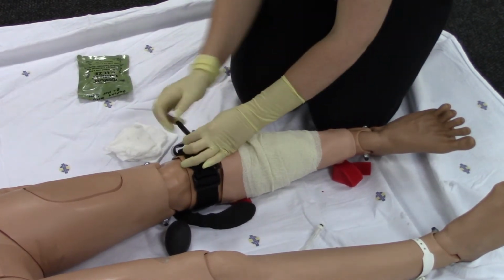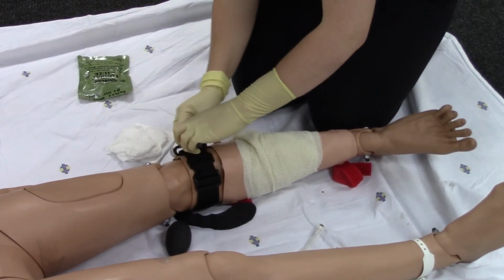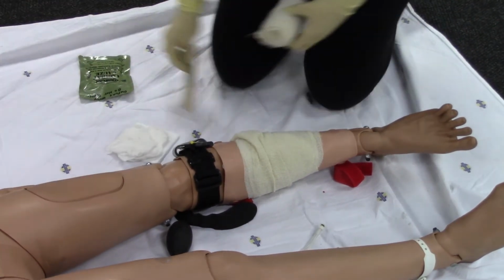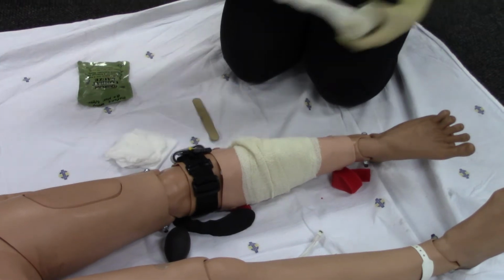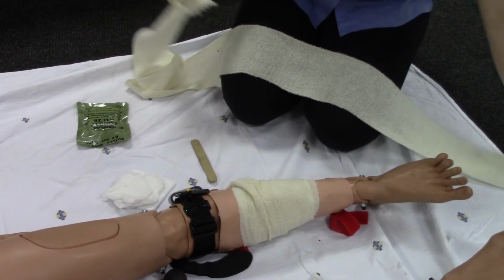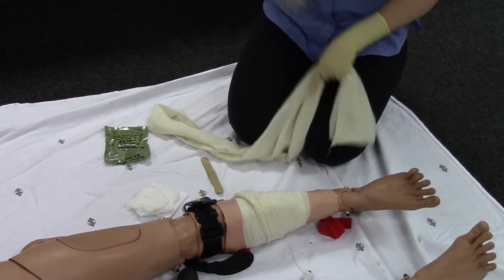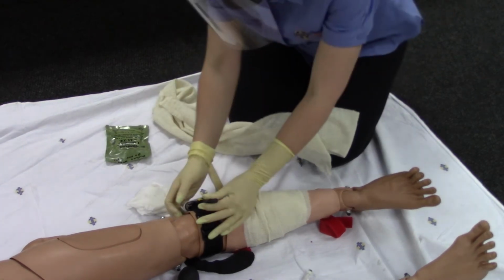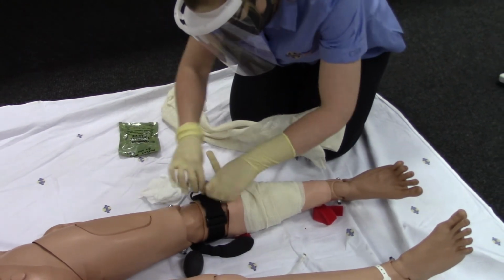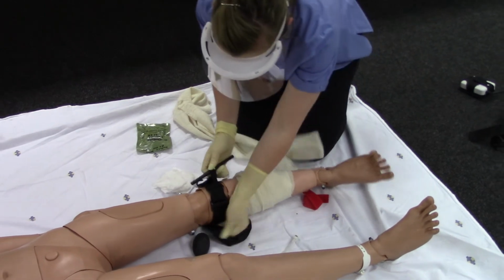Application of an improvised tourniquet should you not have access to a commercial tourniquet. Removal of the tourniquet in this instance is for demonstration purposes only.